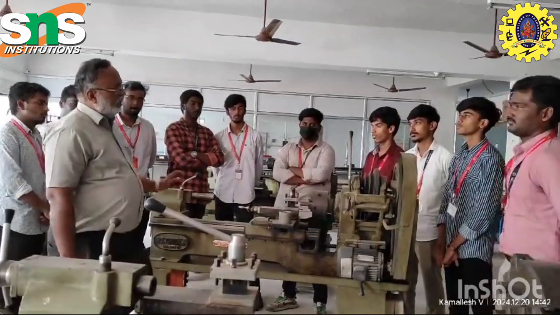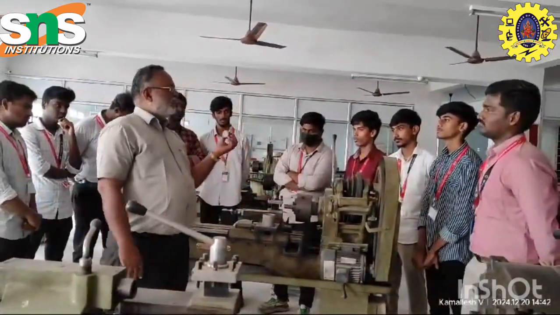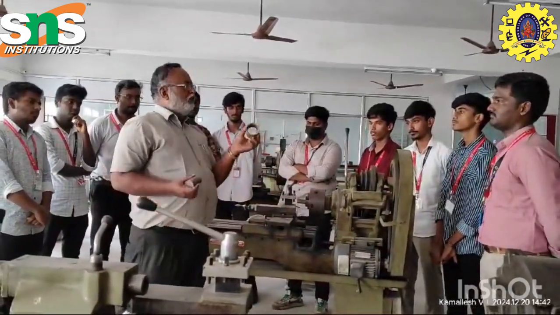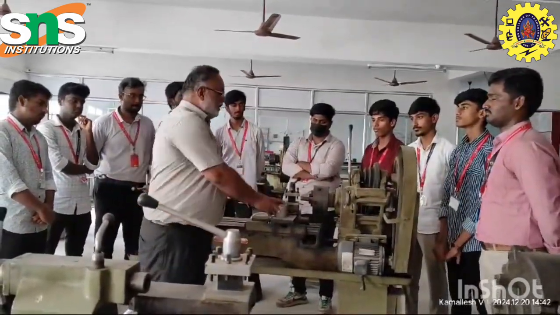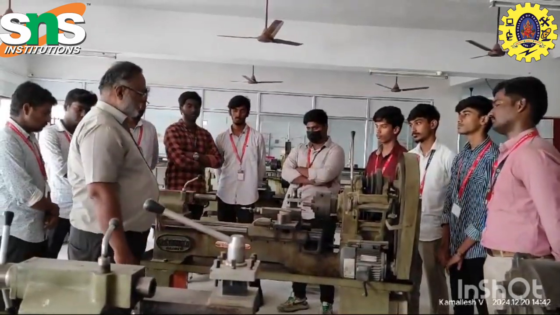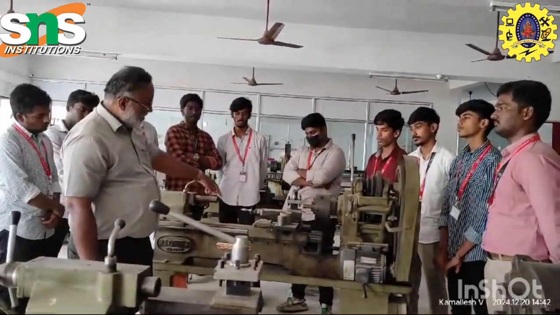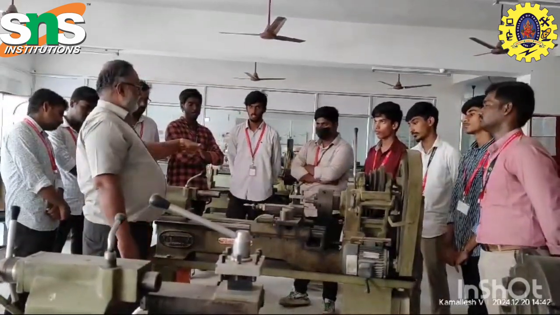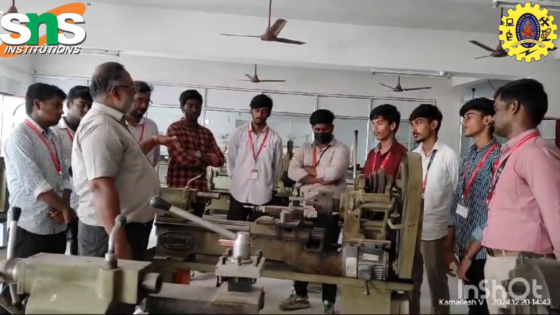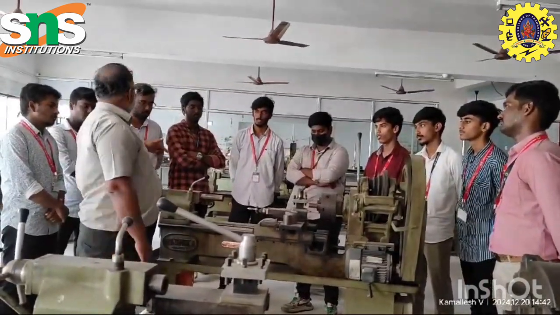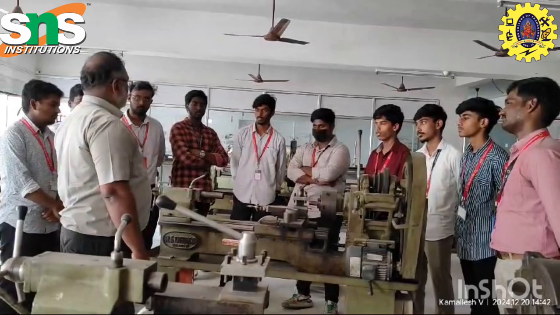For ideating, you have to analyze the properties. For example, this is a solid material, and this is a hollow material. Both are similar materials. If you are using a shaft for a motor, is the shaft solid or hollow? Can anyone tell me? Solid.